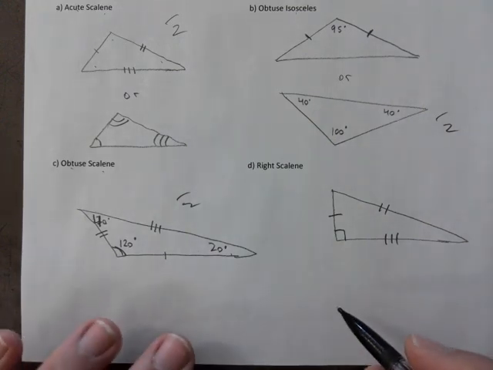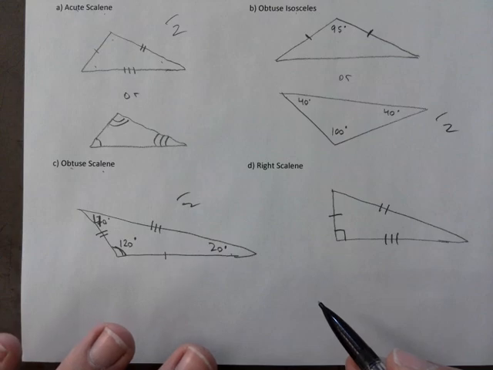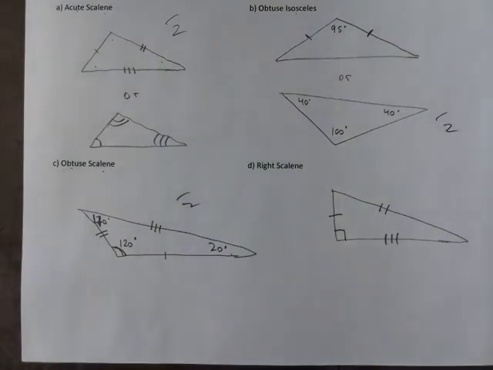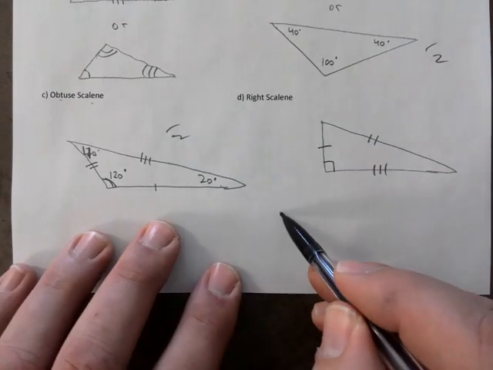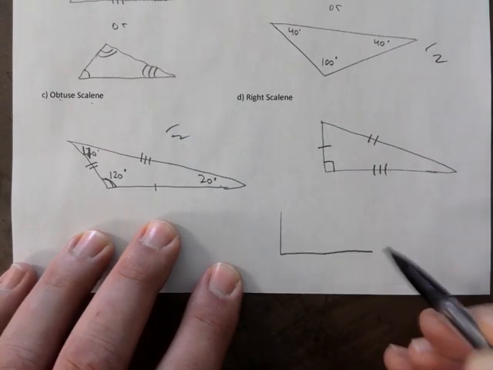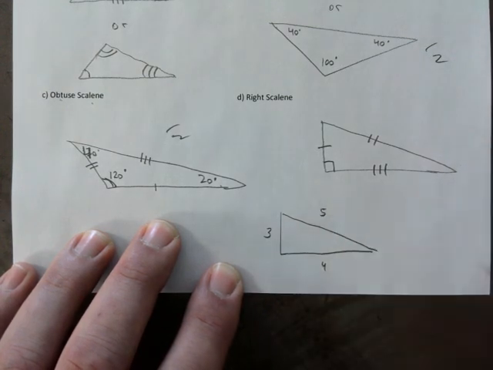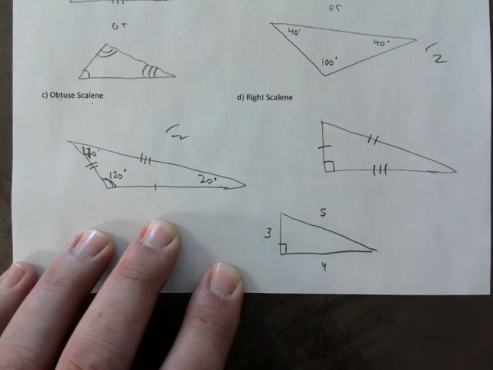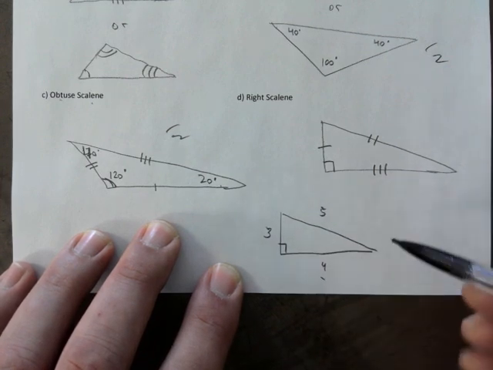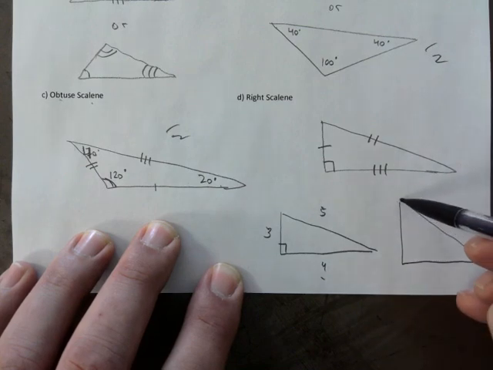Did your teachers talk to you about the 3-4-5 triangle? 3-4-5. Does that ring a bell? Some of you remember what I'm talking about. Did you know that if you measure 3, 4, and this is 5, that will be a right triangle? You can do multiples of it. Multiply everything by 2, that'd be 6, 8, 10.